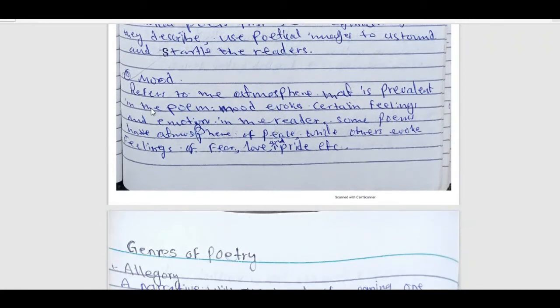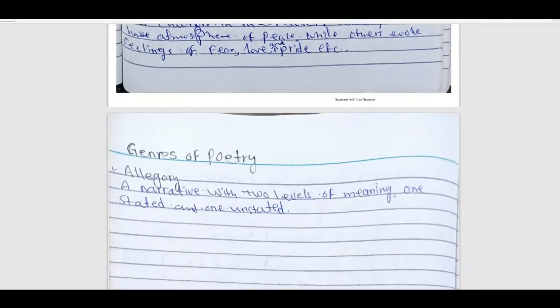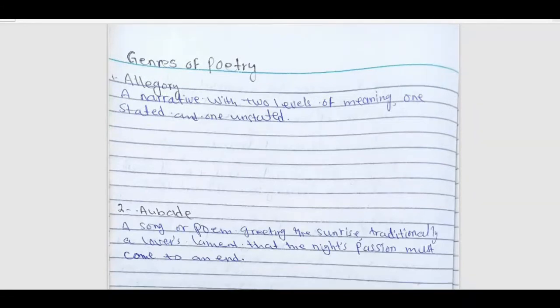The feature characteristic in a poetry, it refers to the atmosphere that is prevalent in a poem. Mood invokes certain feelings and emotions in the reader, and some poems have an atmosphere of peace while others invoke the feeling of fear, thriller, crime, etc. Okay, genres of poetry. We'll be discussing types and genres of poetry.